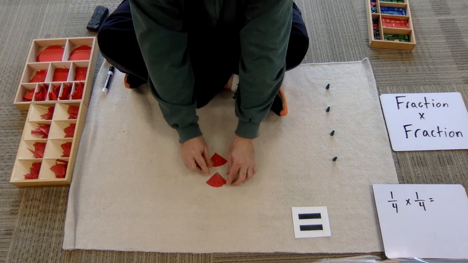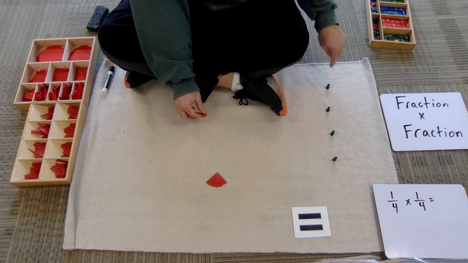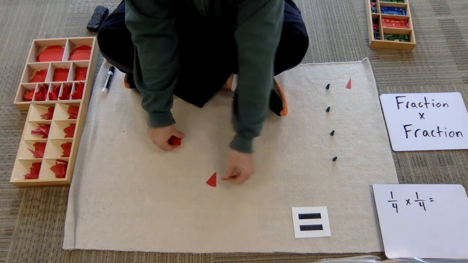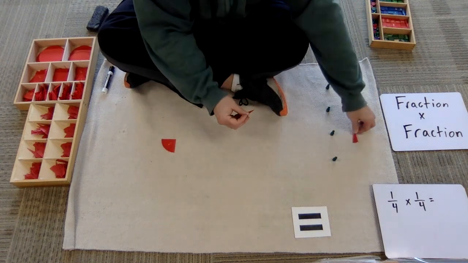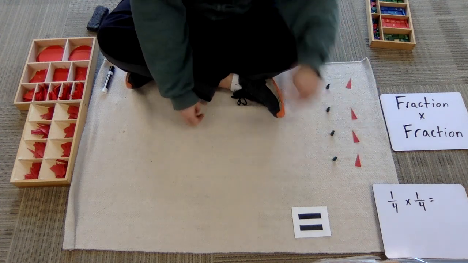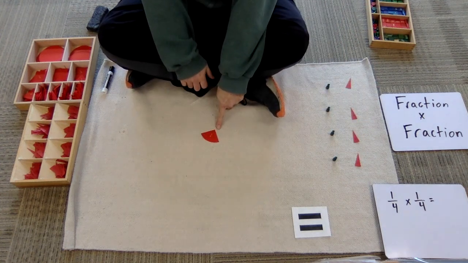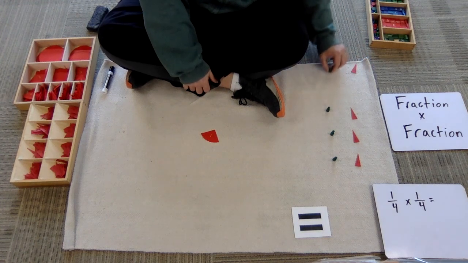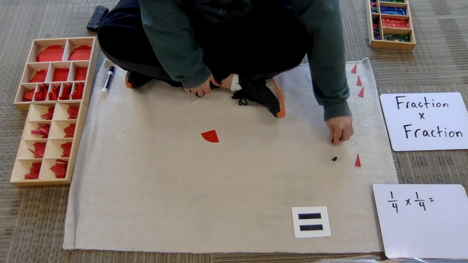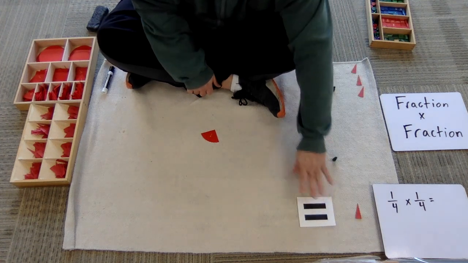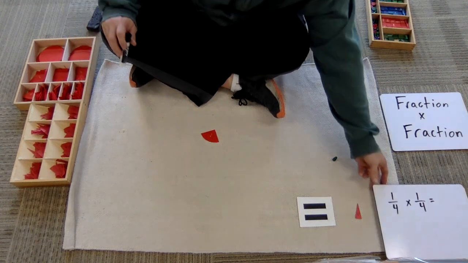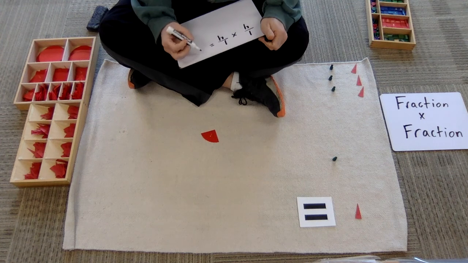even though I've divided it into 4 parts, because that's what I need to do, and I have to figure out where each one goes. So 1 goes there, 1 goes there, 1 goes there, and 1 goes there. And since I only want to know what 1/4 of the 1/4 was, I'm going to move the rest of these out of the way. It turns out that 1/4 of 1/4, 1/4 times 1/4, gives me 1/16.